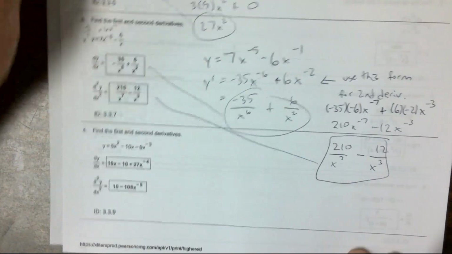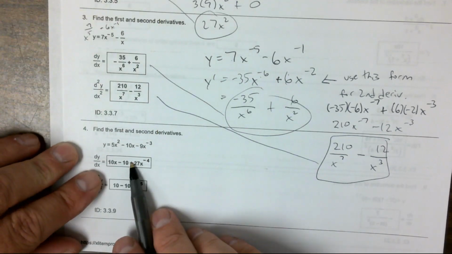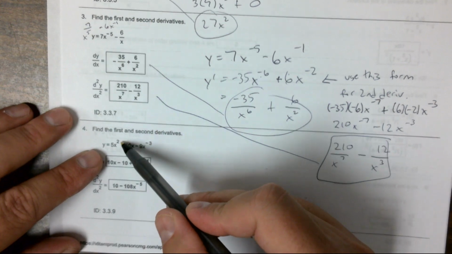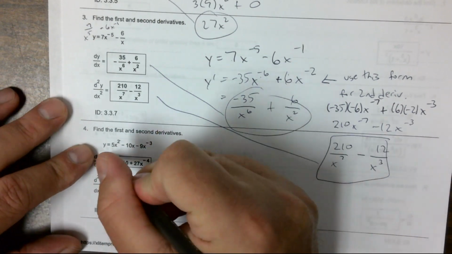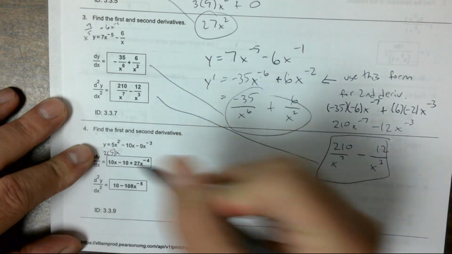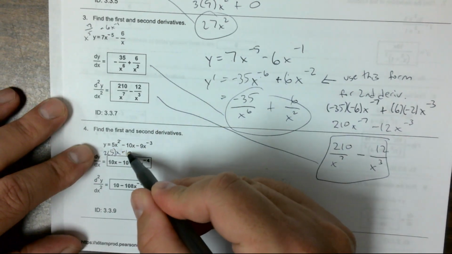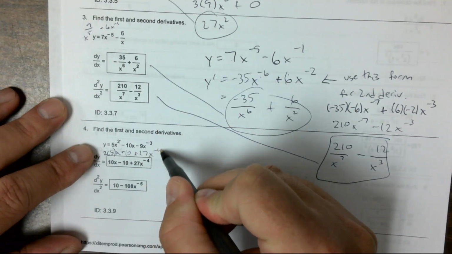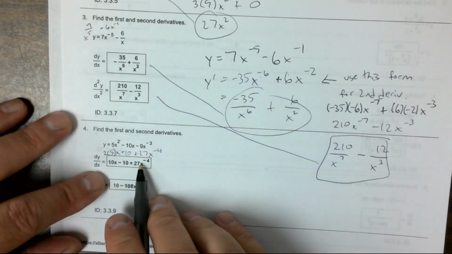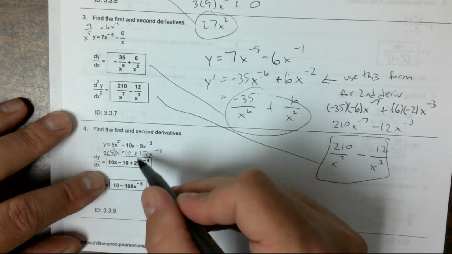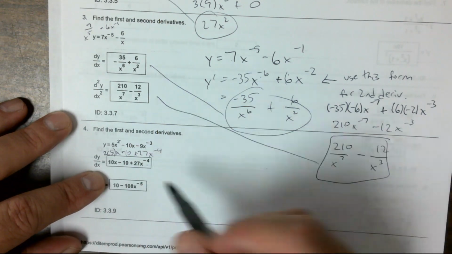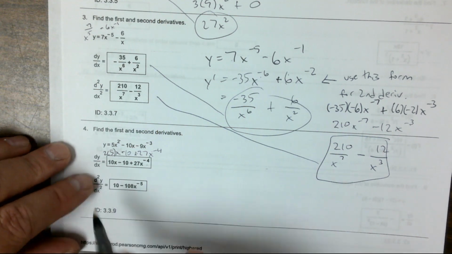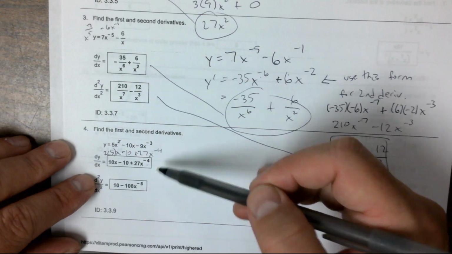Okay, now on this one, this one's easy. 5x squared, so you do 2 times 5, and then put x. And this one would just be minus 10, and this would be plus 27x to the negative 4. And they kept it that way, which is great, instead of putting it as a fraction, because again, now you're doing this one. I don't know why they're inconsistent, but I like this way better.